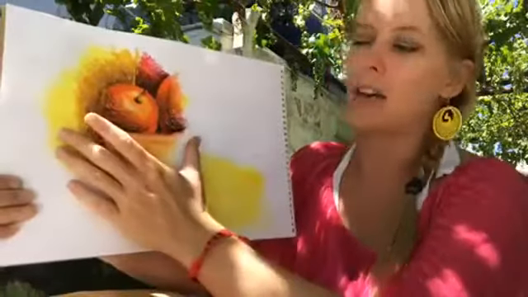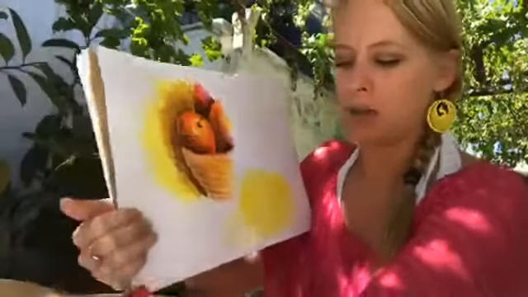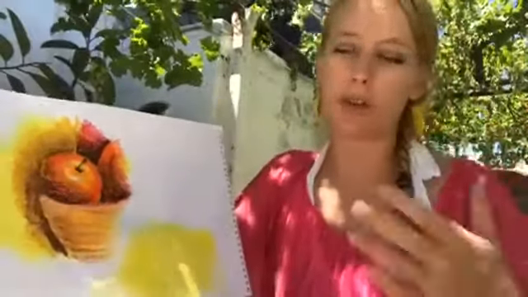I think this one turned out quite successful, so I was thinking my final piece could be a yellow ground and then the whole still life on top of it because it's working. Then you have to decide on your colours.